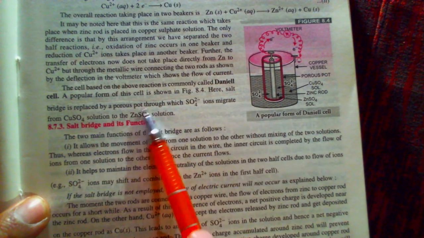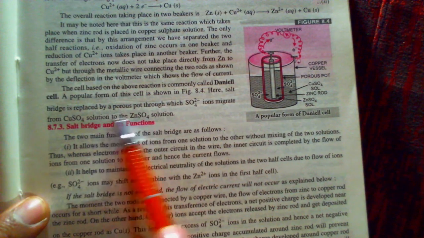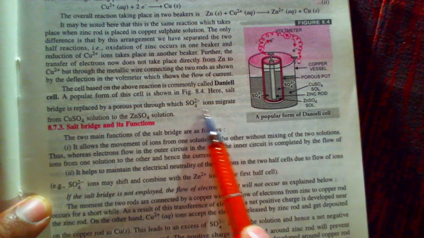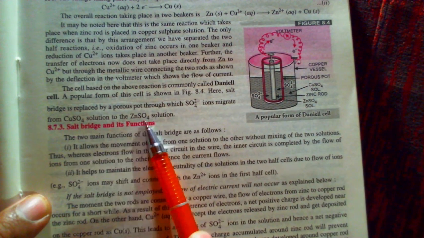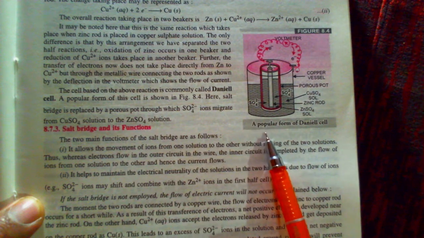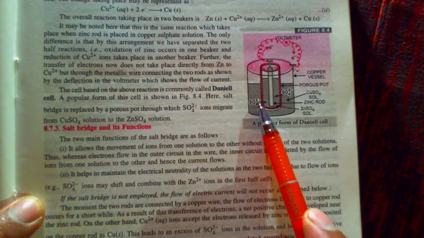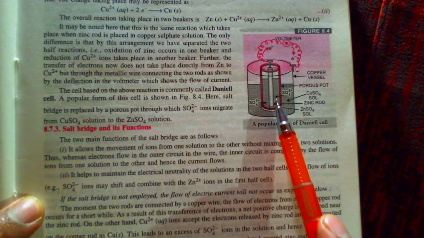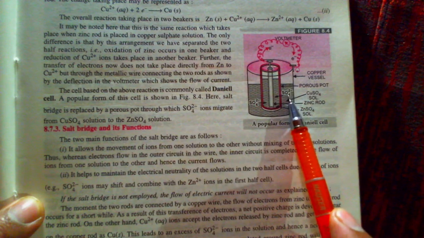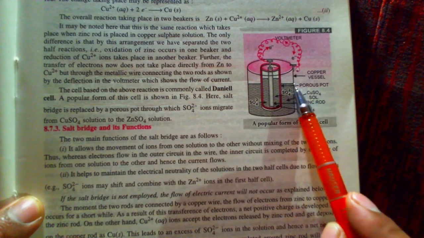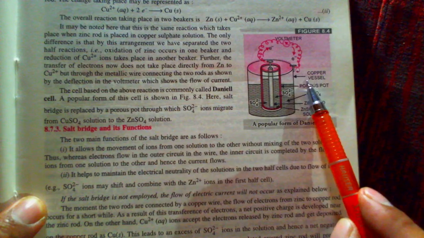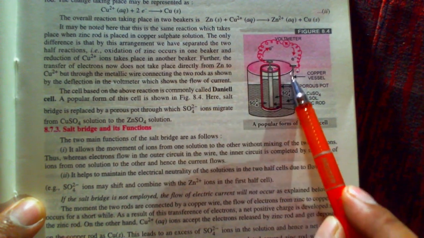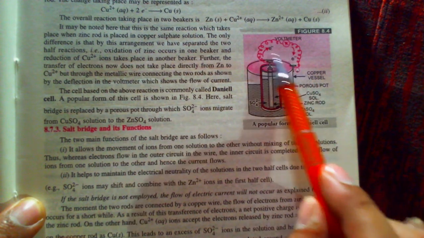A popular form of this cell is shown in the figure. Here, the salt bridge is replaced by a porous pot through which SO4 2- negative ions migrate from the CuSO4 solution to the ZnSO4 solution. This is a popular form of the Daniell cell. Here it is: the zinc rod, with ZnSO4 solution inside it, the porous pot, and the copper vessel. Here it is connected by a voltmeter, and these are the electrons.